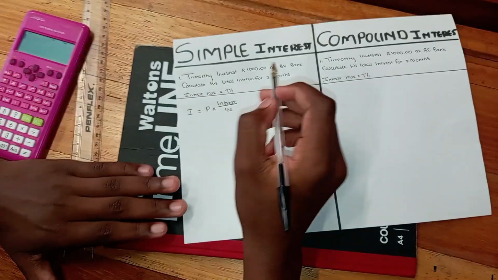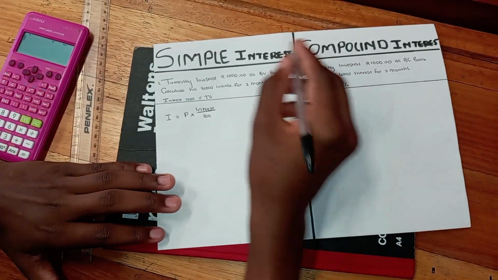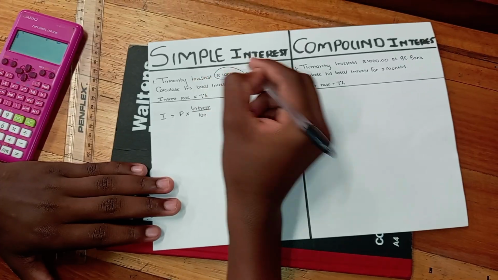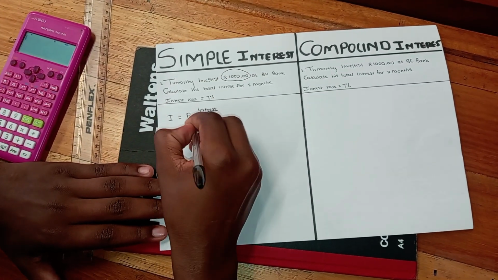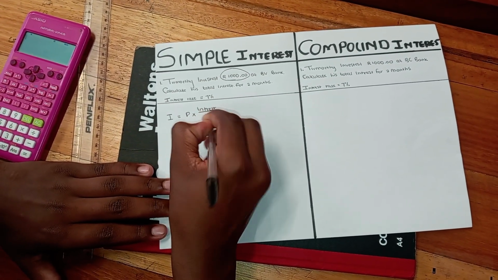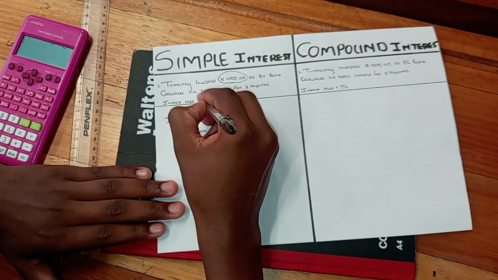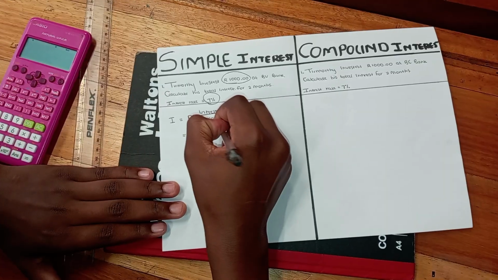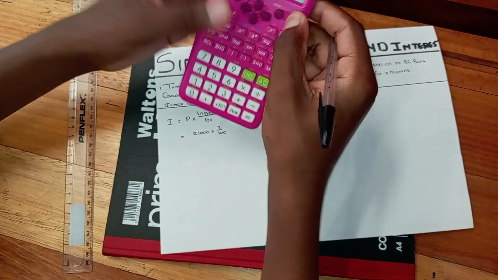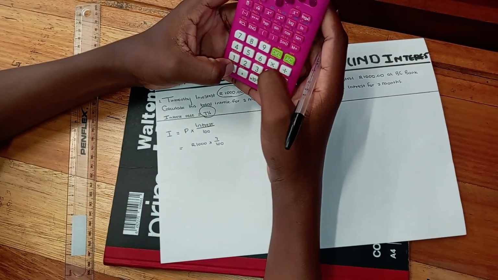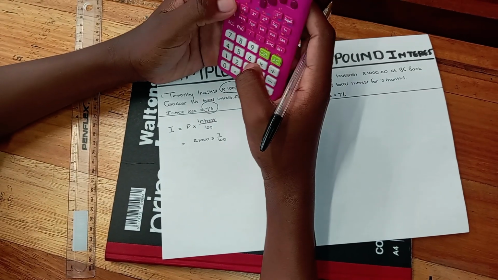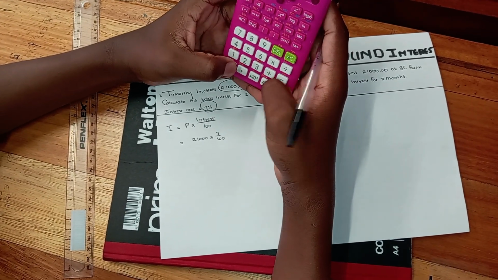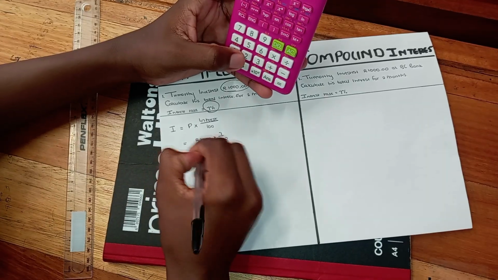So our principal amount is 1,000 rands, multiplied by our interest rate, 7 over 100. We put that in our calculator exactly the way it is, 1,000 multiplied by 7 over 100 equals 70 rands.